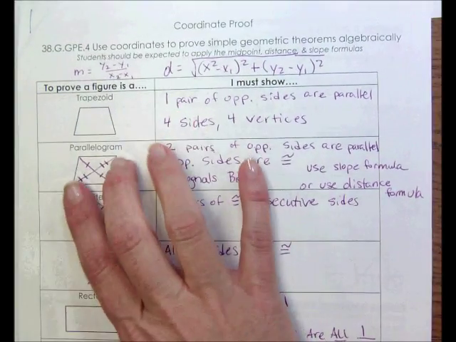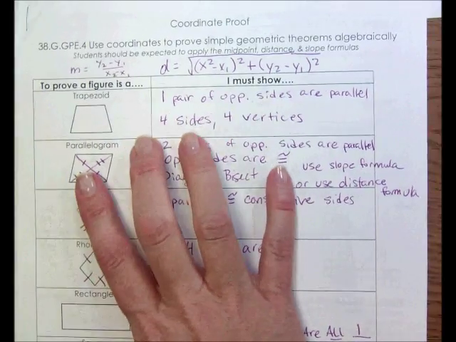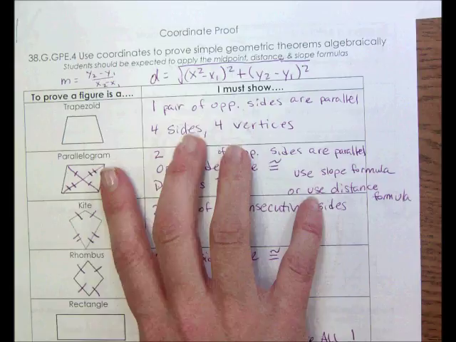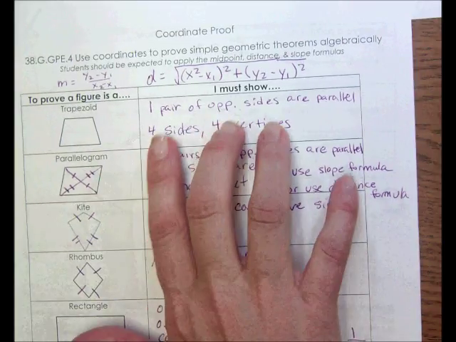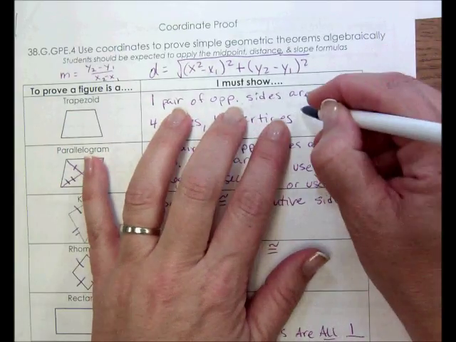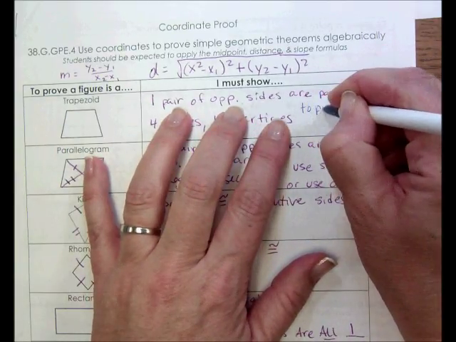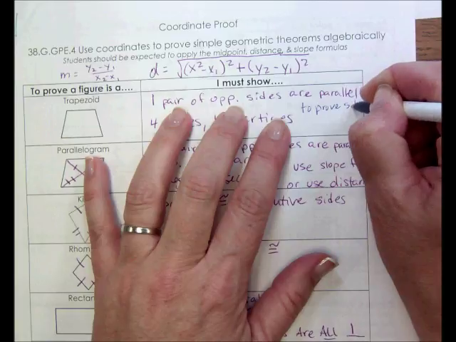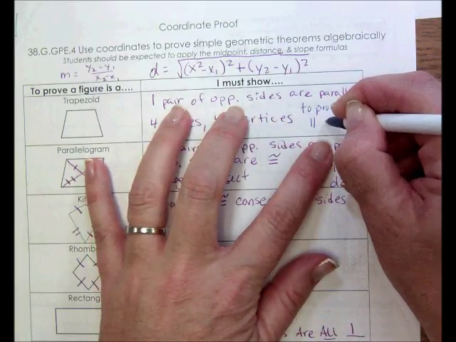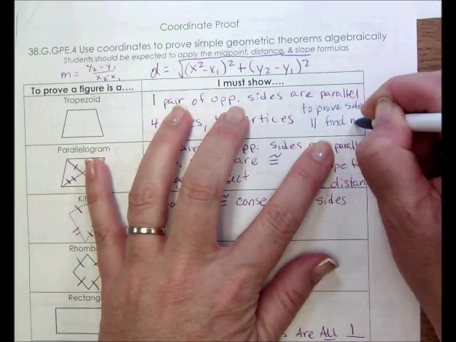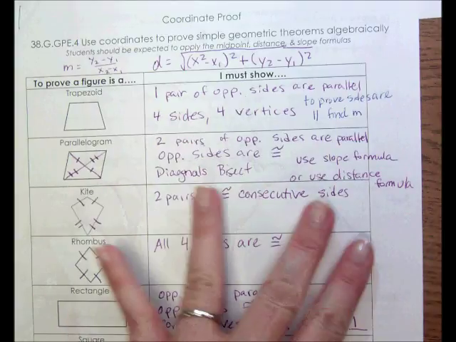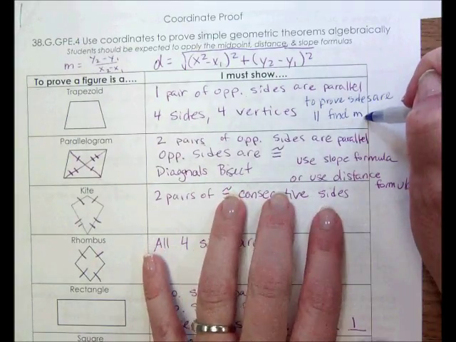So to prove a figure is a trapezoid, the one thing that we're going to have to prove is that we have one pair of opposite sides that are parallel. And as you know, to prove that sides are parallel, I need slope. So to prove sides are parallel, you need slope. Find m. And if they're parallel, the slopes are going to be congruent to each other. So hopefully that will help you do that.